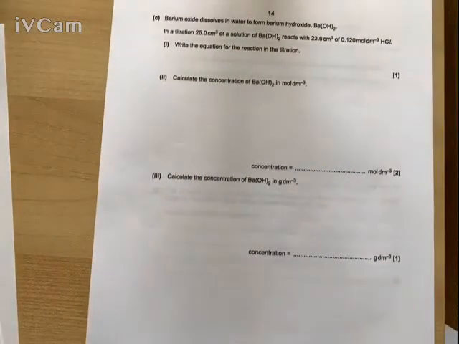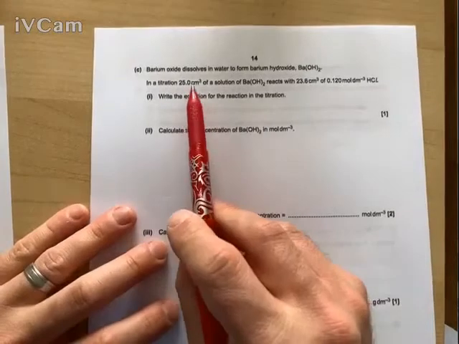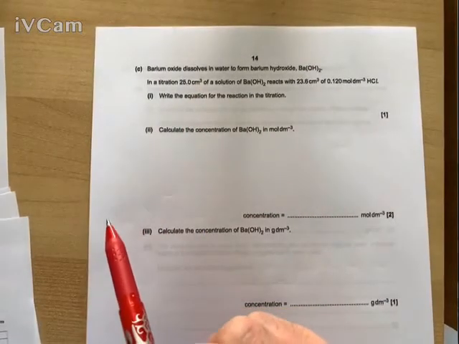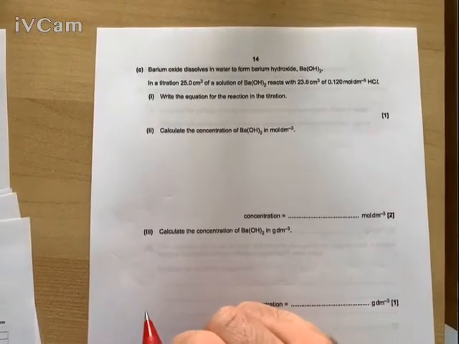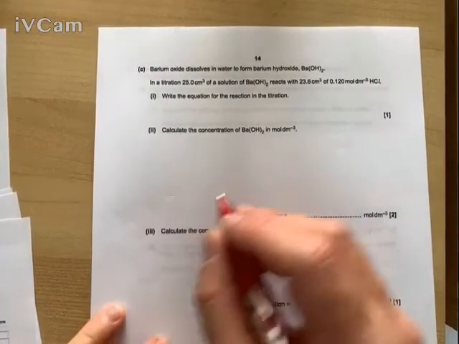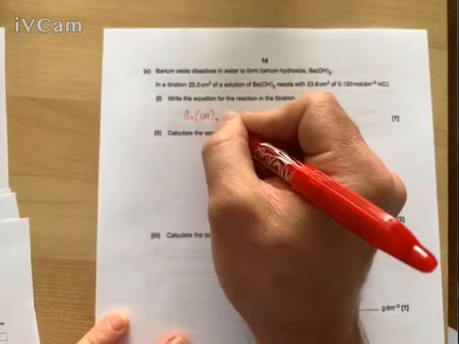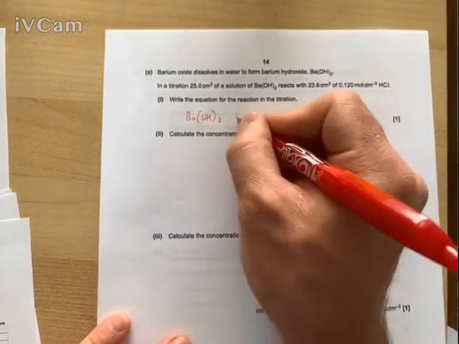Next one, barium oxide dissolves in water to form barium hydroxide, so it'll form an alkaline solution. So in a titration, 25 centimeters cubed of a solution of barium hydroxide reacts with 23.6 centimeters cubed of 0.12 mole per decimeter cubed HCl. First, you write the equation. So we've got barium hydroxide, and it's not asked for state symbols, so we don't have to give state symbols if they don't ask for it. There's going to be no mark for that. In fact, there's only 1 mark.